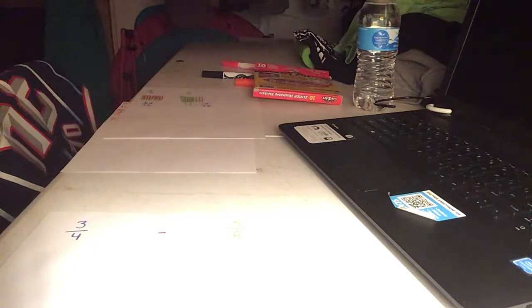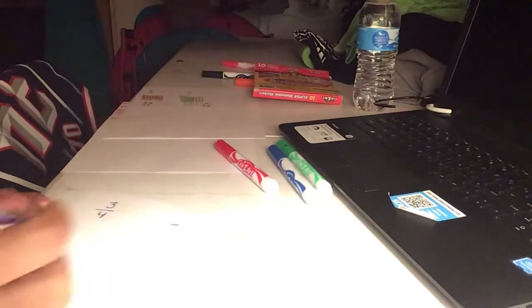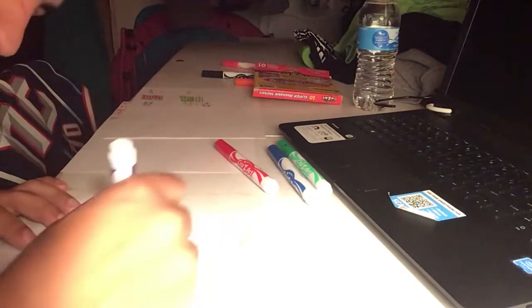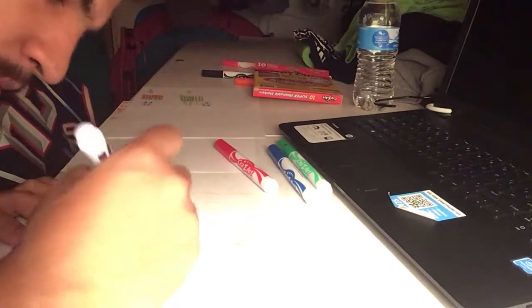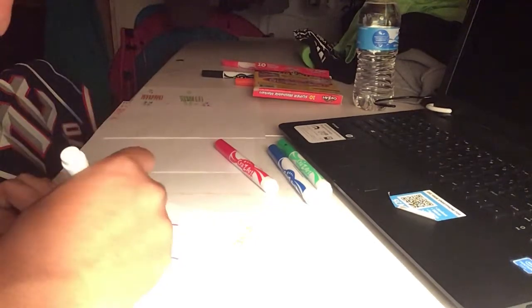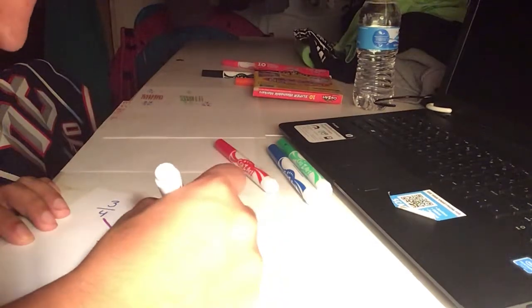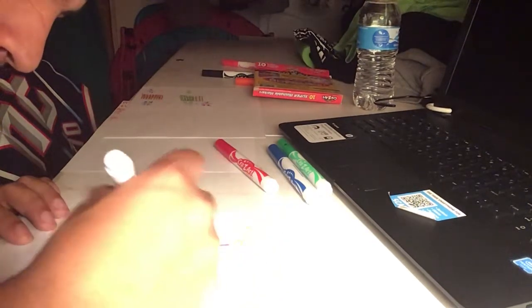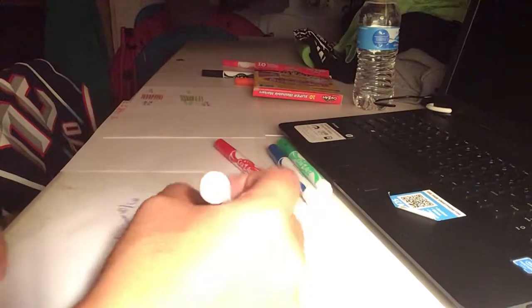To set this up, I'm going to create a T chart. Here what we're going to do is bring down our denominators, and we're just going to start listing the multiples.